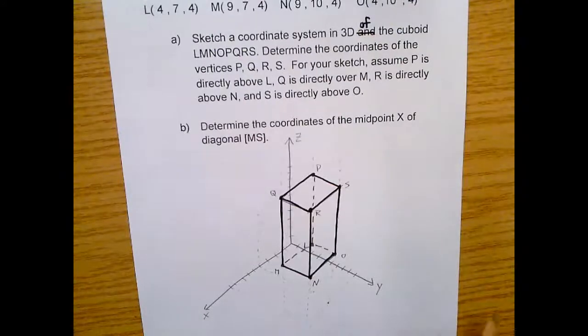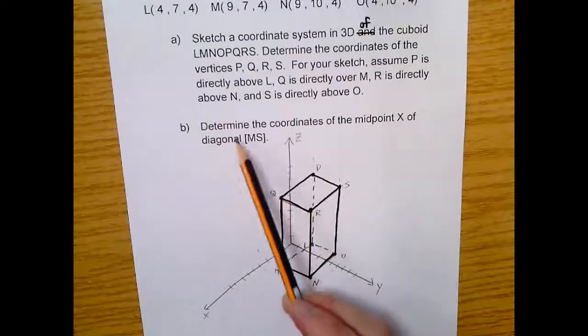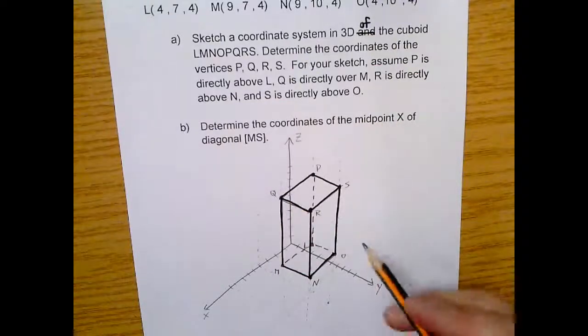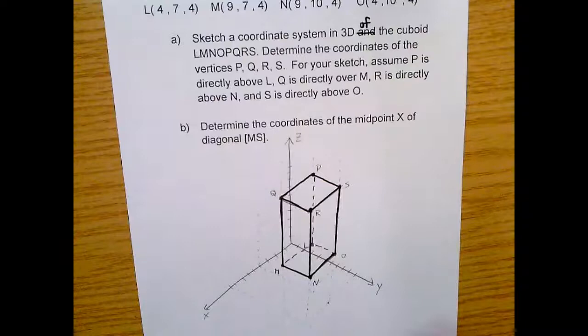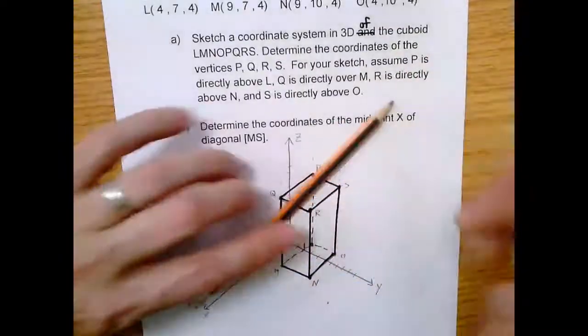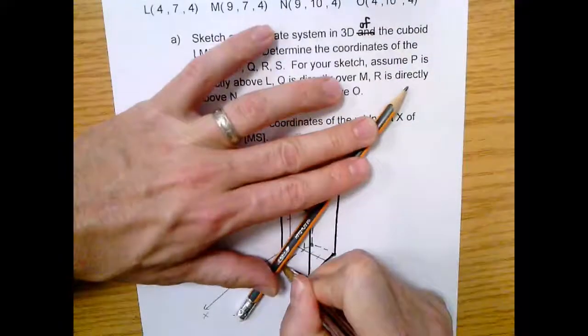It looks pretty good. Okay, the next part says, now I want you to determine the coordinates of the midpoint X of the diagonal MS. Okay, so the diagonal MS, I'm going to use a different color here, is if you went down here from M and all the way up and across to S. So let me just use my pencil as a ruler here.